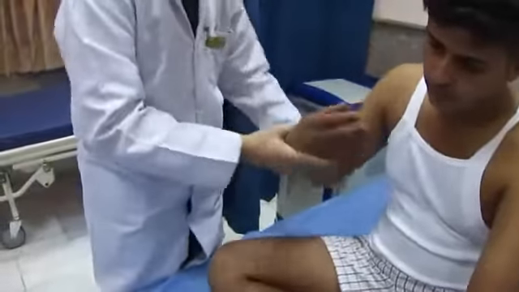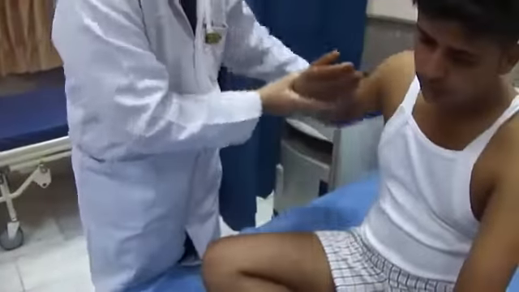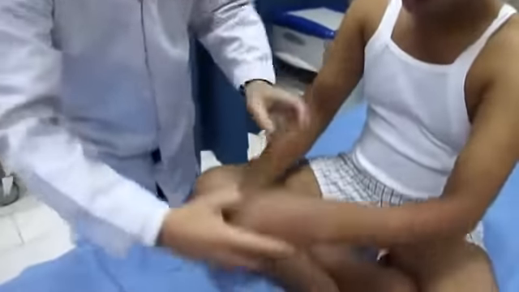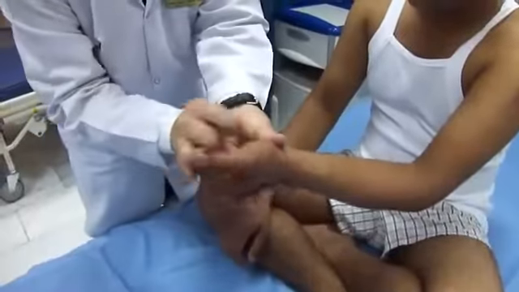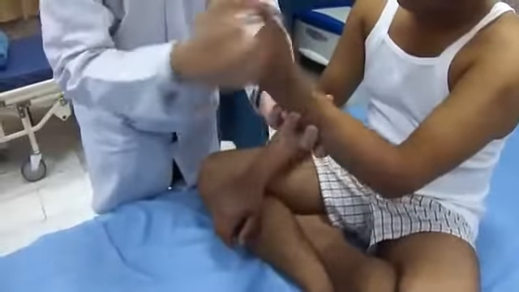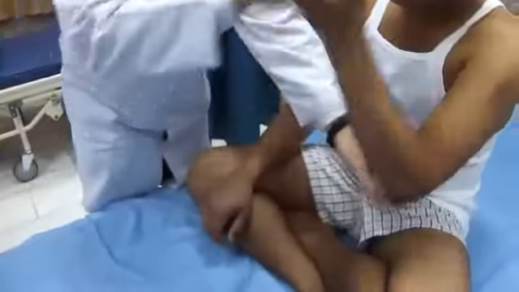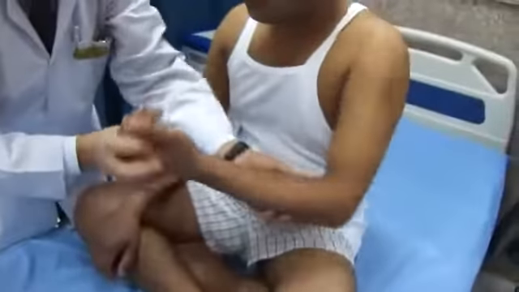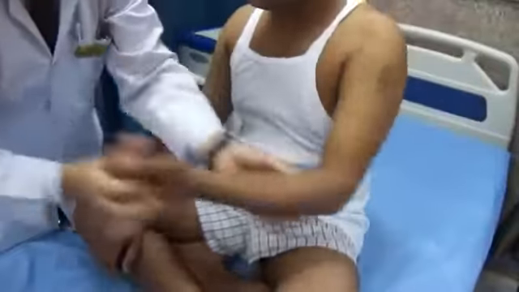And then you have to flex and extend the elbow joint. After that you have to adduct and abduct, and then circumduction, just like this. And you have to check also the other hand: flexion and extension, rotation also, flexion, extension, adduction, abduction, and then circumduction.